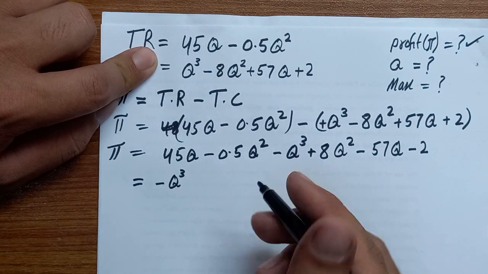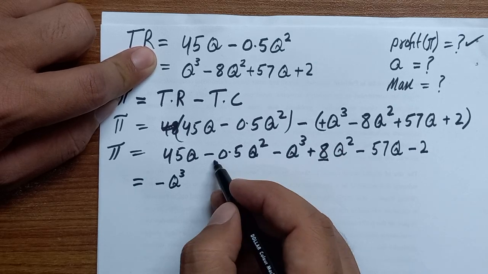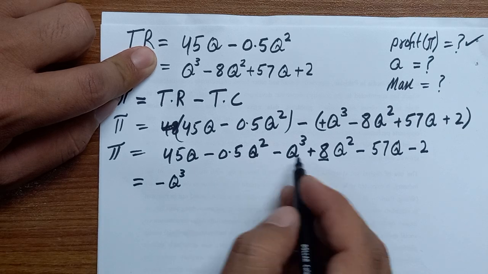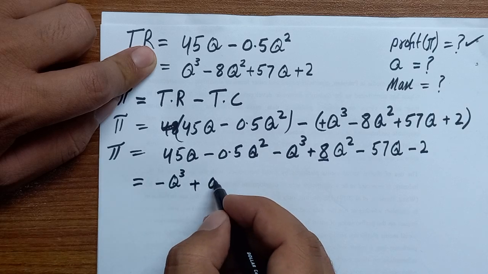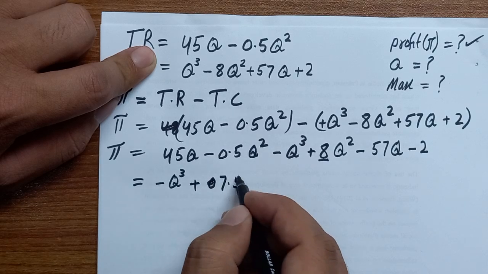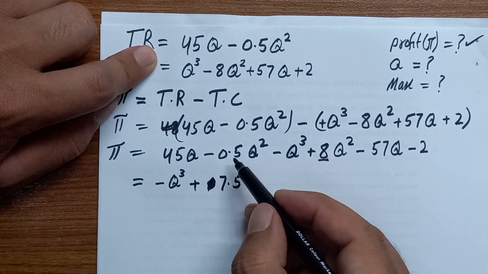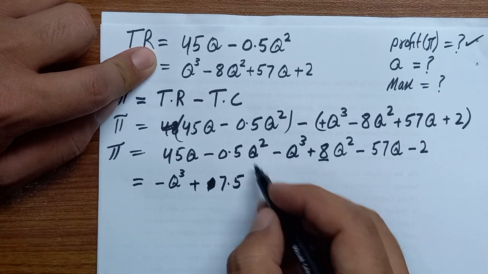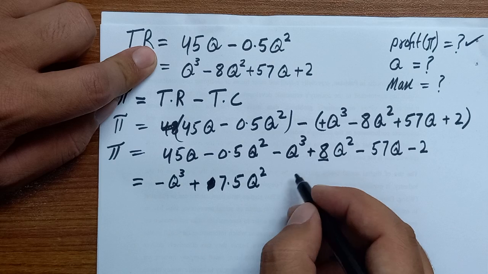One another thing, when the power and base are the same, we will add them. So here the coefficient is 8 and here is minus 0.5, so it will be equal to 7.5, because from 8 we subtract 0.5, so it will be equal to 7.5q square.